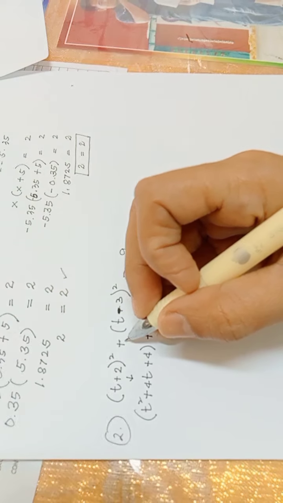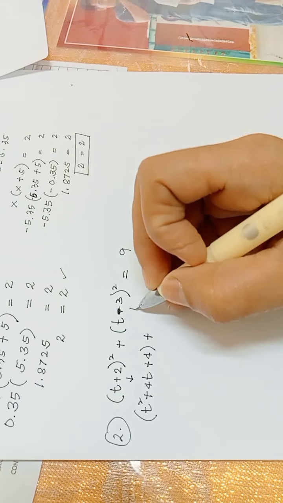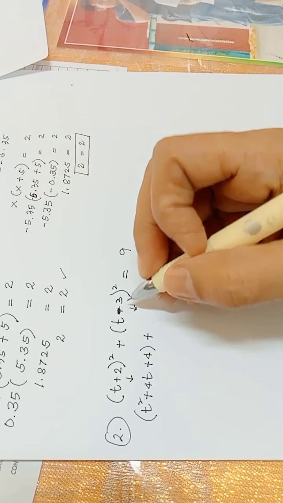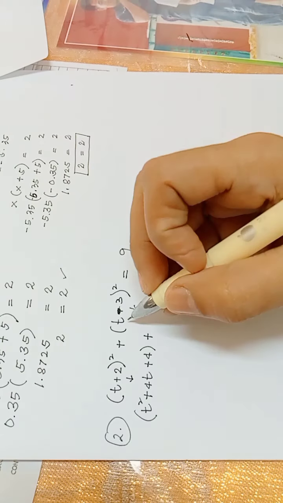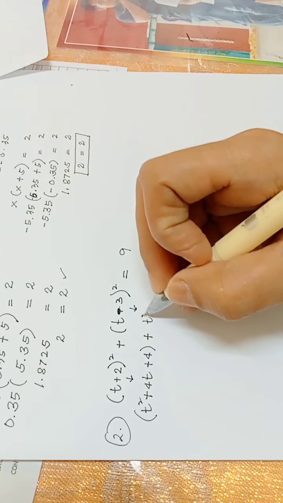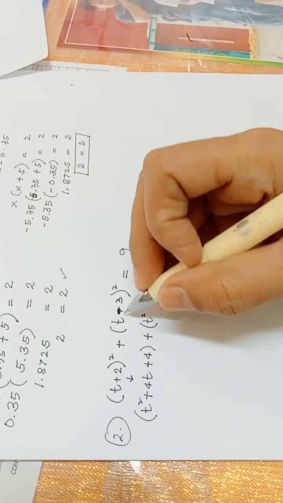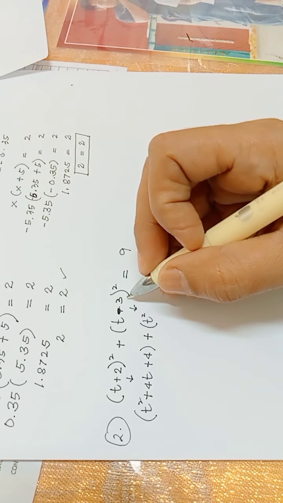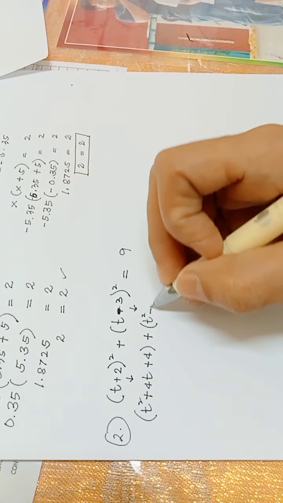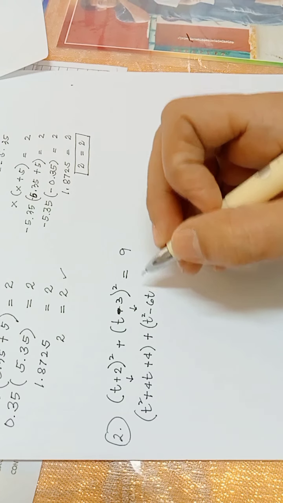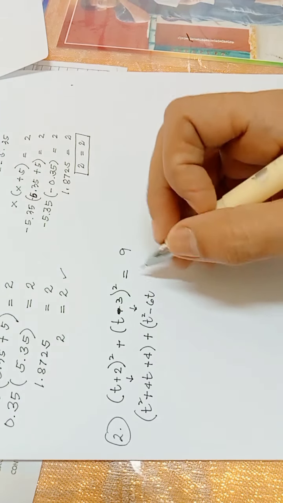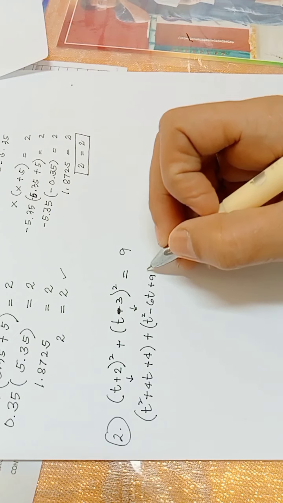So, bring down lang yung positive. And then, let us expand this binomial. So, t times t is t square. T times negative 3 is negative 3t times 2 is negative 6t. Negative 3 times negative 3 is positive 9.